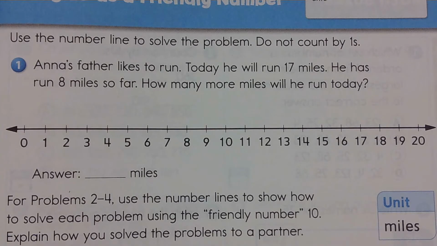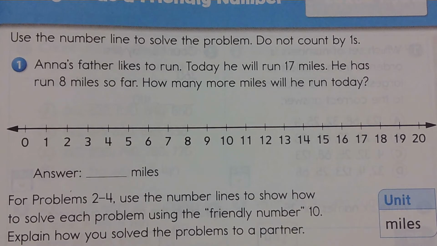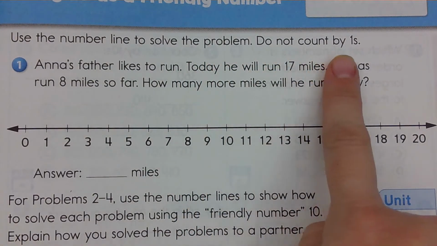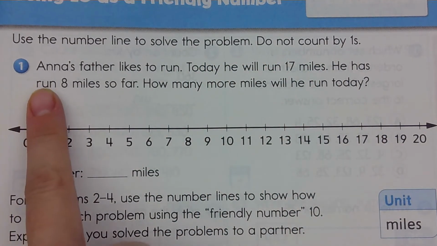For today's math message, I would like for you to open your math journal to page 63. Go ahead and take a few moments to get your book out. Turn to page 63, and we're going to be looking at problem number 1. Problem number 1 says, use the number line to solve the problem. Do not count by ones. Let's see if we can do that.